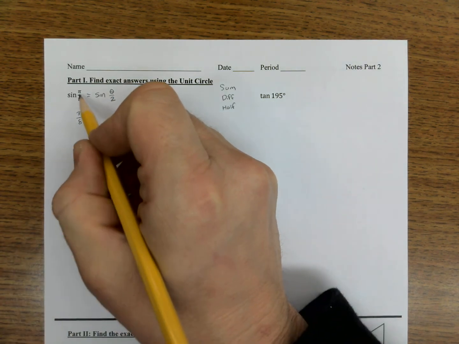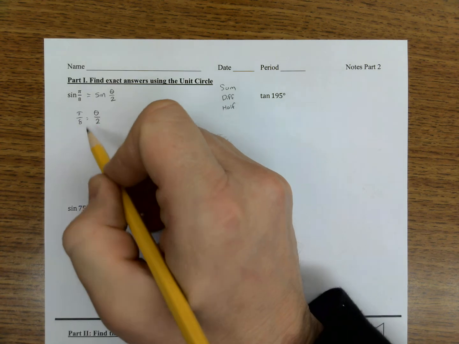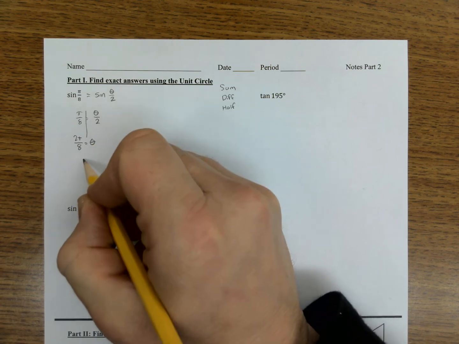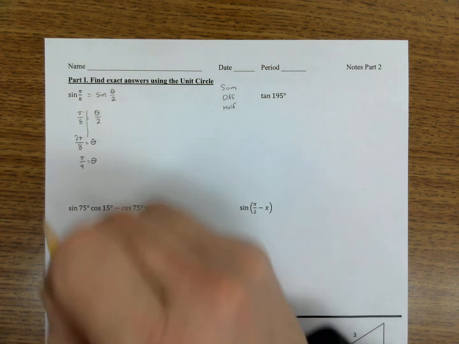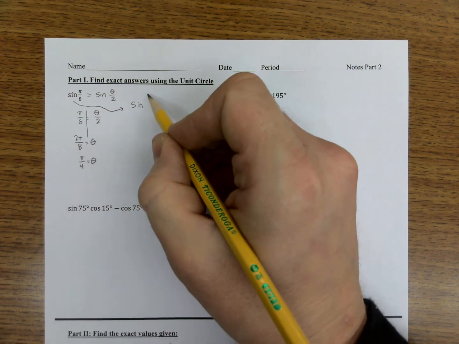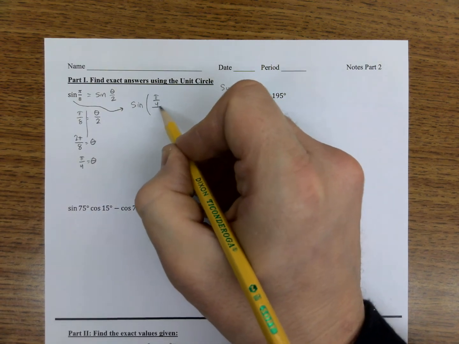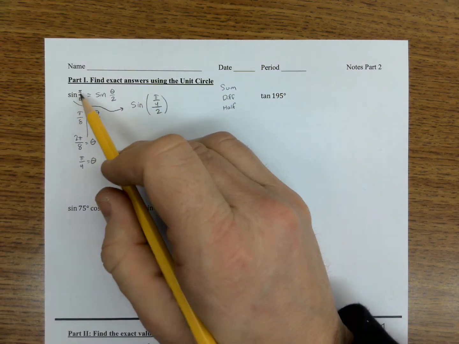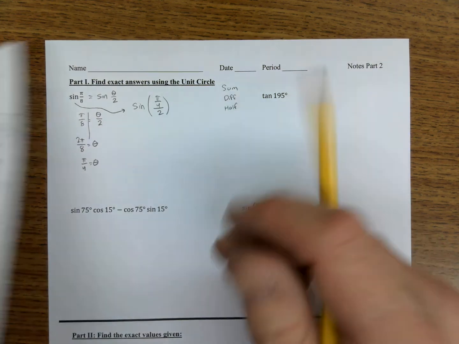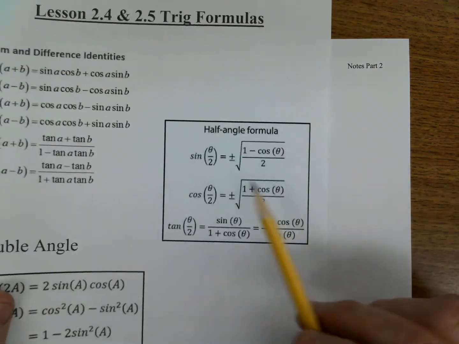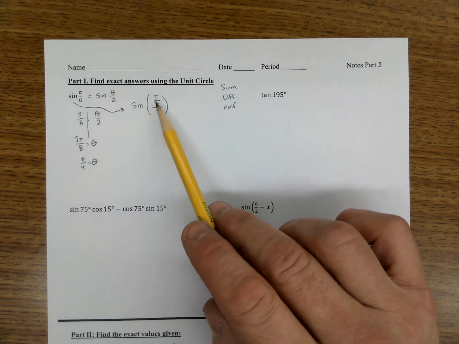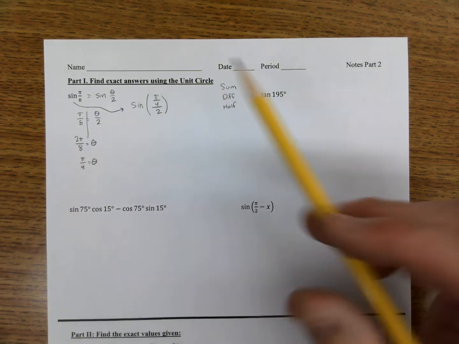And let's see here. If I want this to look like that, I would solve that equation times 2, and I'd have 2 pi over 8 is my theta, and pi over 4 is my theta. So I can take this and rewrite it as sine of pi over 4 divided by 2. Pi over 8 is pi over 4 divided by 2, and that's equivalent. So what can I do now? Well, I've done that so I can use my half angle formula. I have a half angle formula here that tells me what sine of a half angle is. And I know what pi over 4 is on the unit circle, so I can do that.